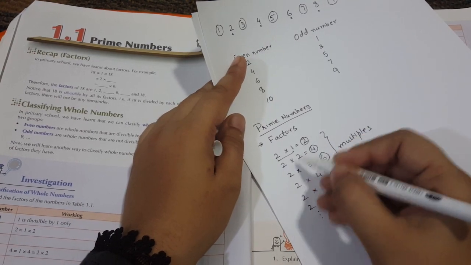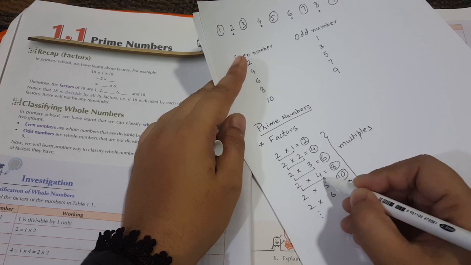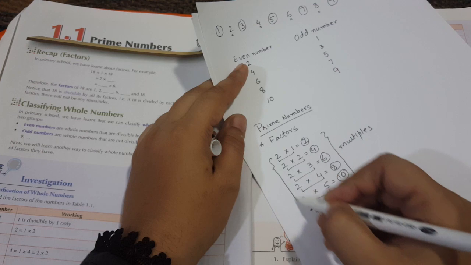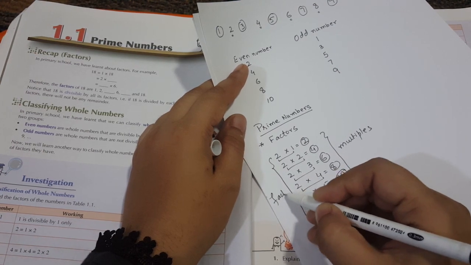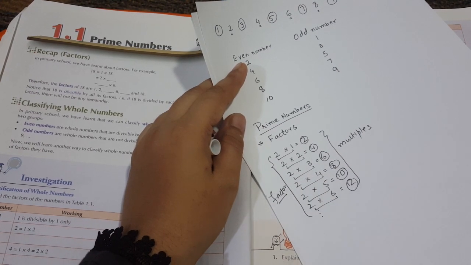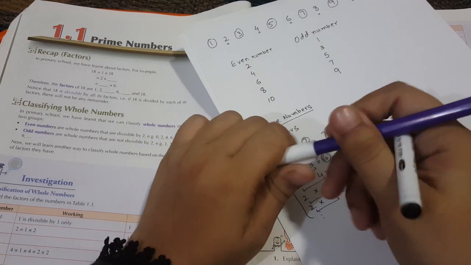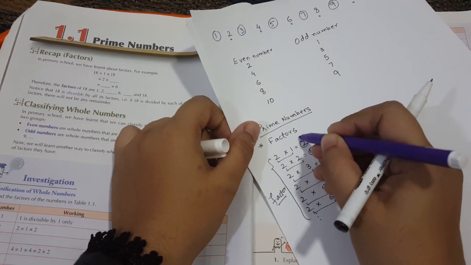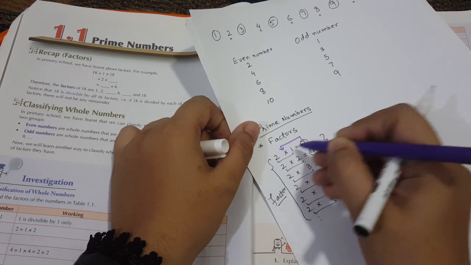Now what are these? These are the factors. For example, the factors of 2 are 2 and 1.